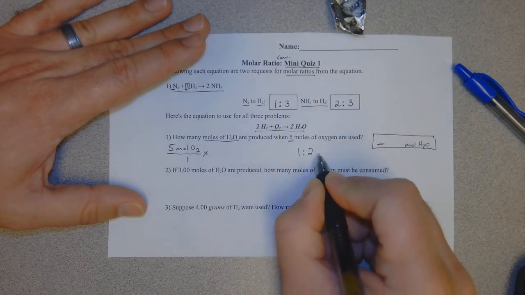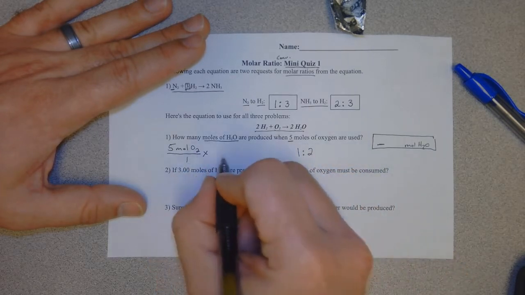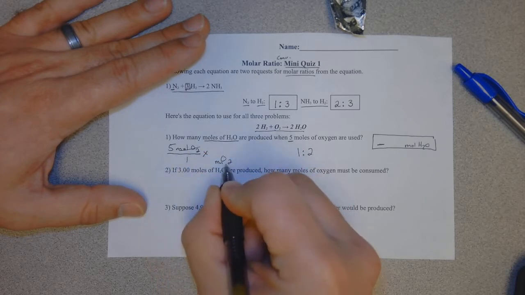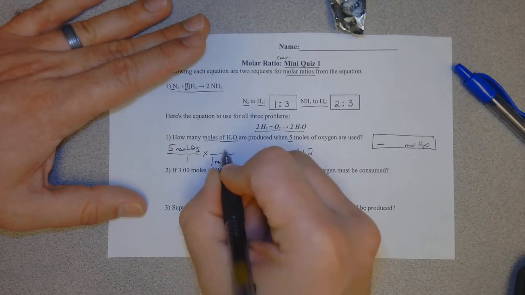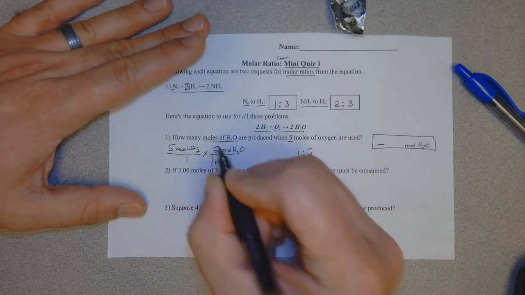Now this is not needed for your answer, but it's nice to know, because when I come over here, I need moles of O2 to cross out, and I can get into moles of H2O. There's 2 of them, goes there.